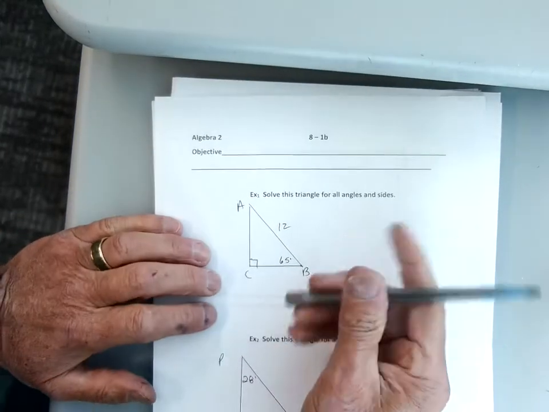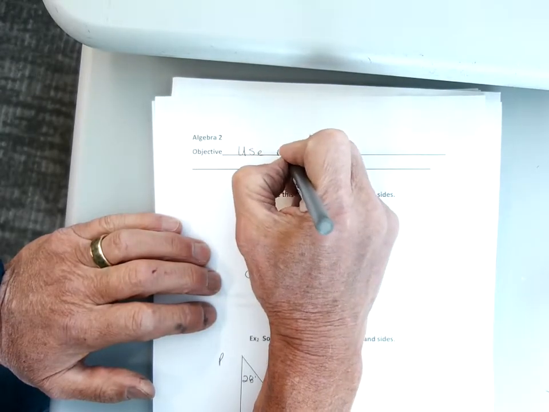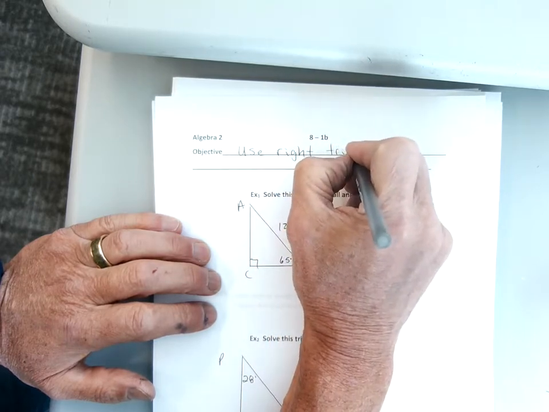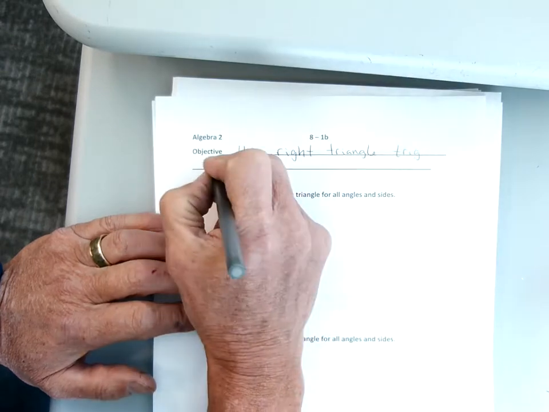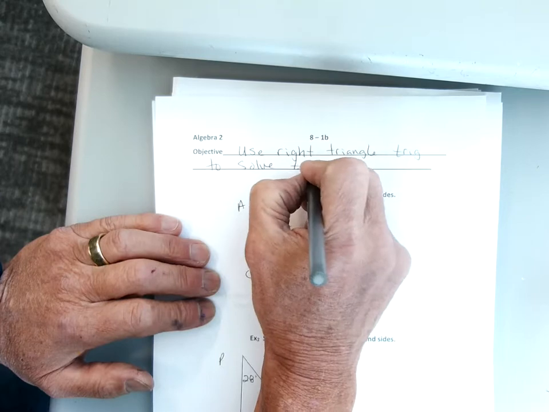So today what we're going to do is use right triangle trig to solve triangles.